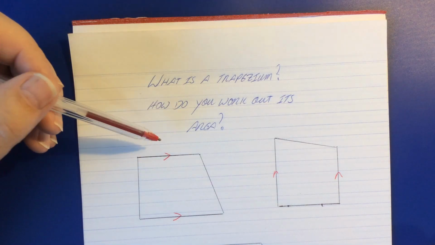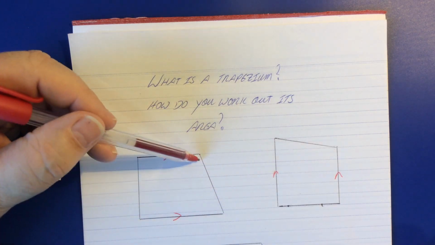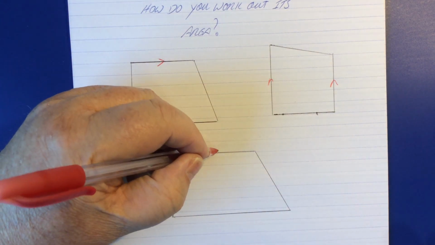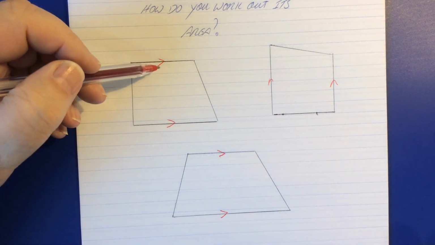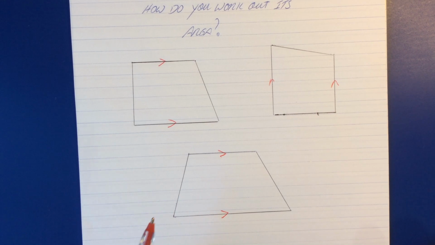Now, it does not have to be confined to having just one sloping edge. I've got an example here of a trapezium with two sloping edges, but what you'll see is that in the case of all of these, there's a pair of parallel lines, and that's pretty important. Sometimes it can be hard to see a trapezium. They're fairly easy to spot when they're like this, but when they're in this form, our eye doesn't necessarily pick them up.